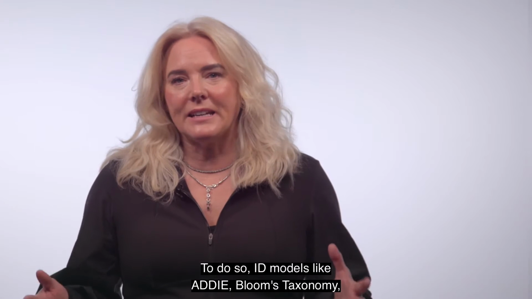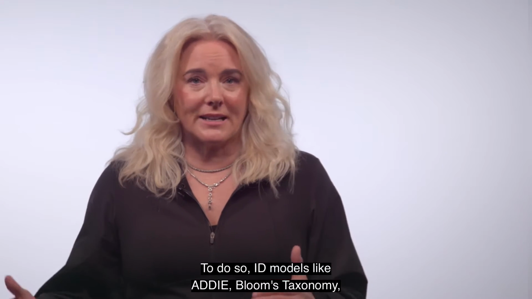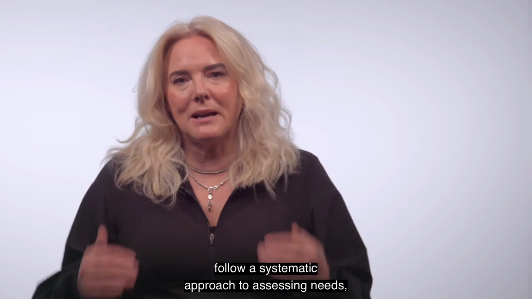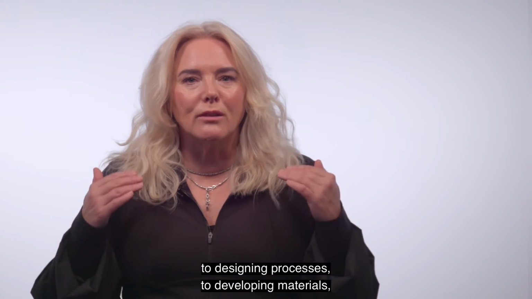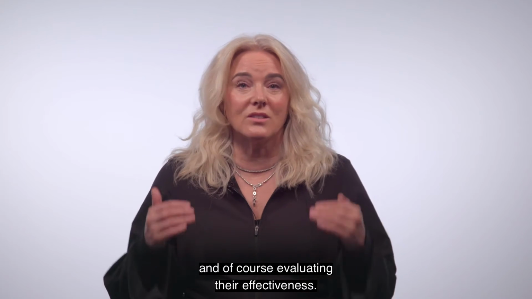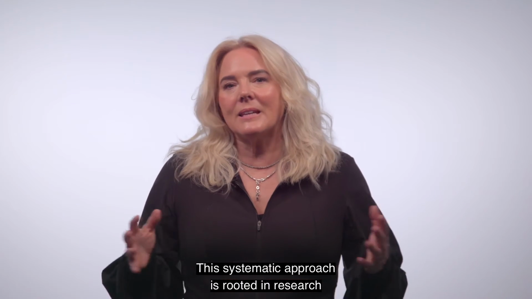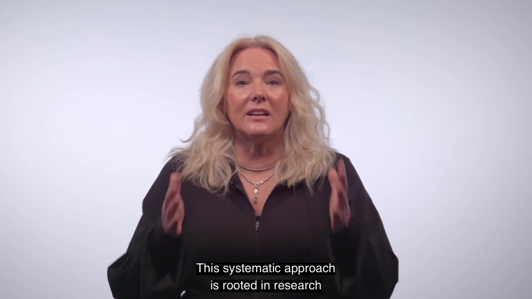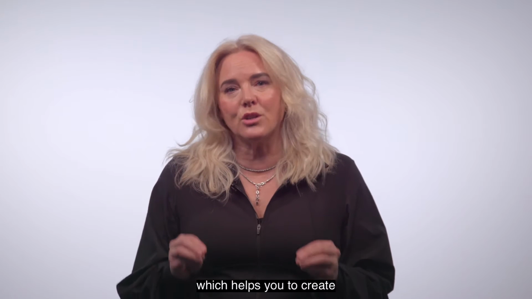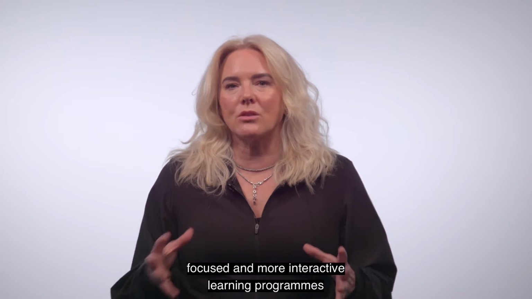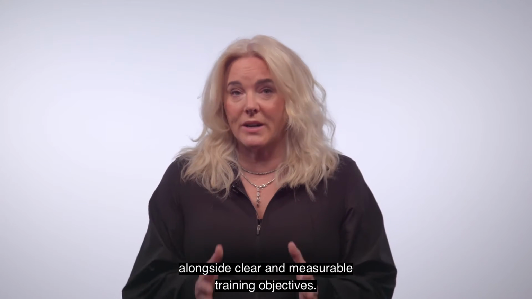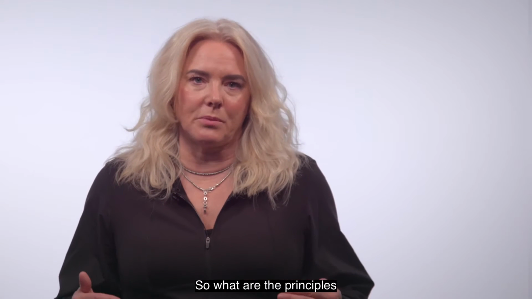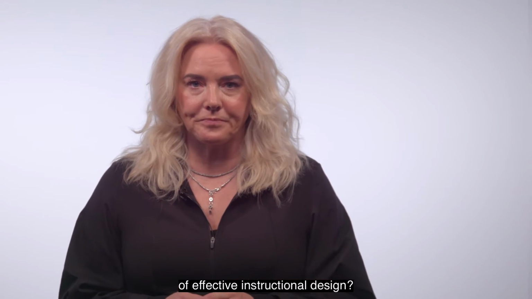To do so, ID models like ADDIE, Bloom's taxonomy, or Gagne's 9 events of instruction follow a systematic approach to assessing needs, to designing processes, to developing materials, and of course, evaluating their effectiveness. This systematic approach is rooted in research, which helps you to create focused and more interactive learning programs alongside clear and measurable training objectives. So what are the principles of effective instructional design?